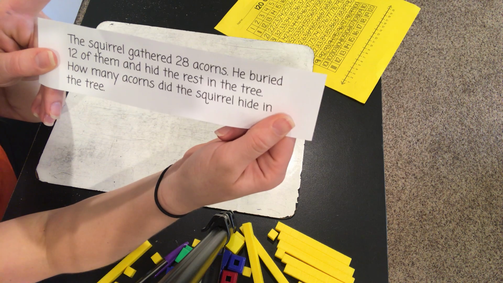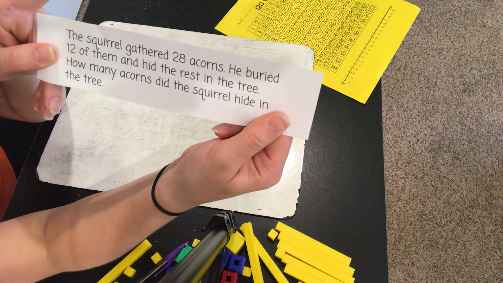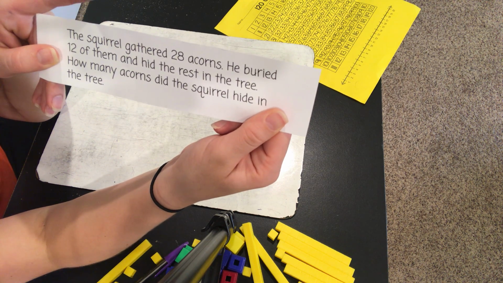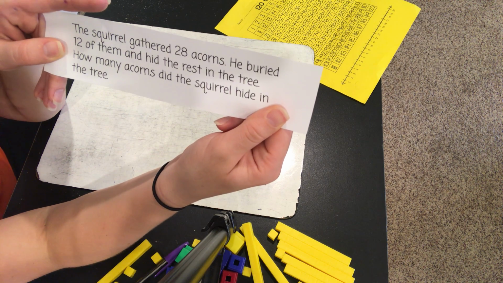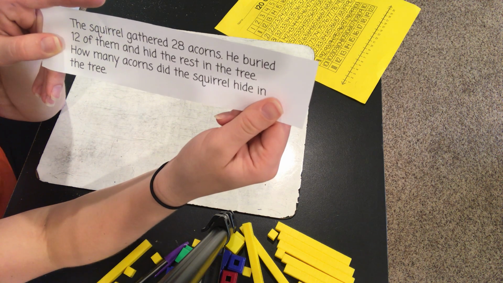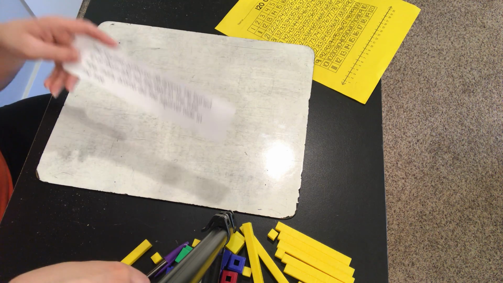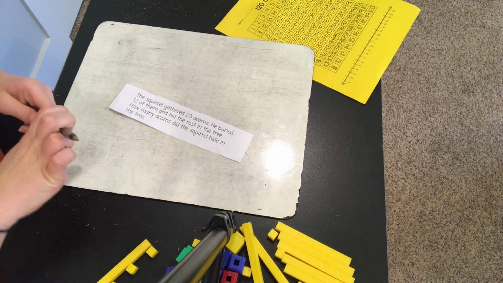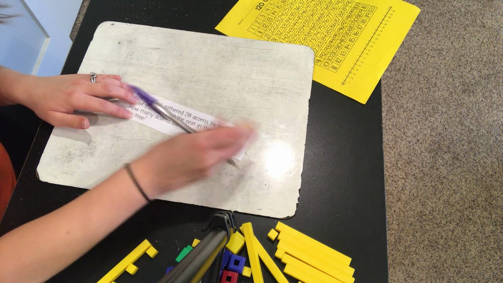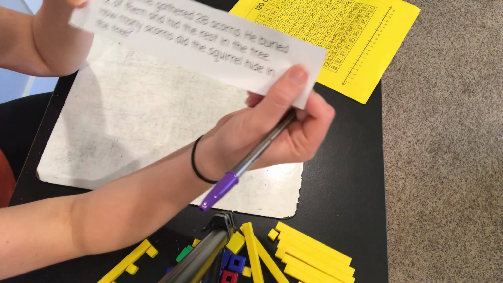The squirrel gathered 28 acorns. He buried 12 of them and hid the rest in the tree. How many acorns did the squirrel hide in the tree? Oop, and I see a typo because I see a question without a question mark. Oops. See, I'm editing my own work as we go.